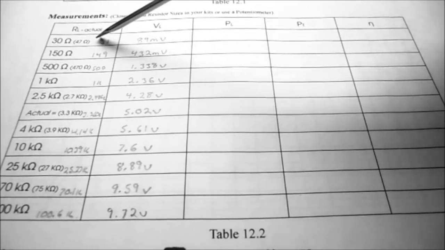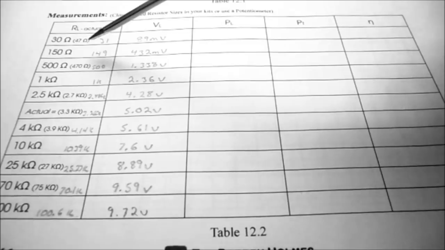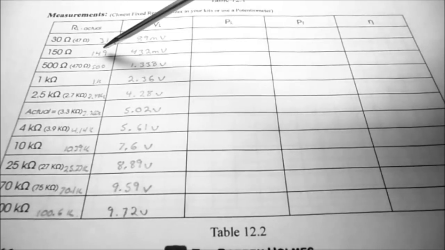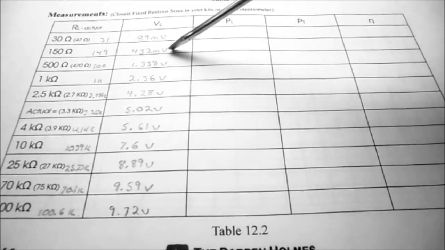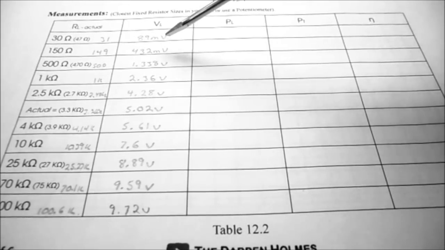So in table 12.2, under VL, my 30 ohm resistor, my potentiometer was 31 ohms, and I measured 89 millivolts. For 150 ohms, I measured 149 ohms, and VL was 432 millivolts.